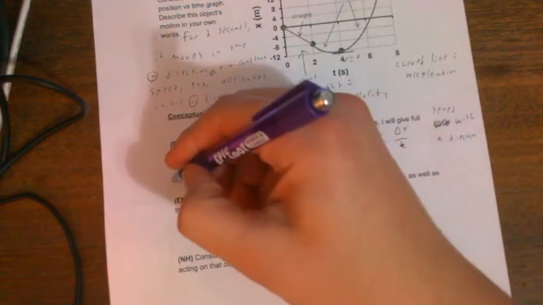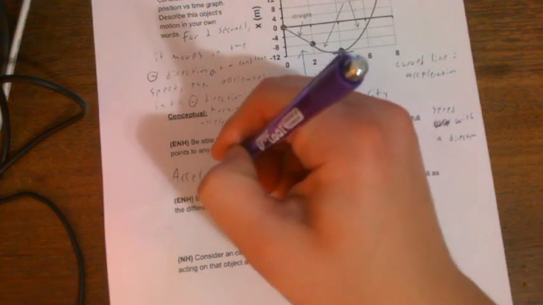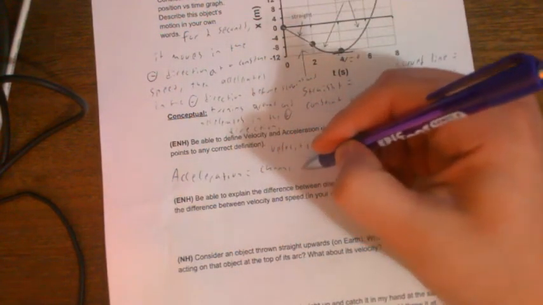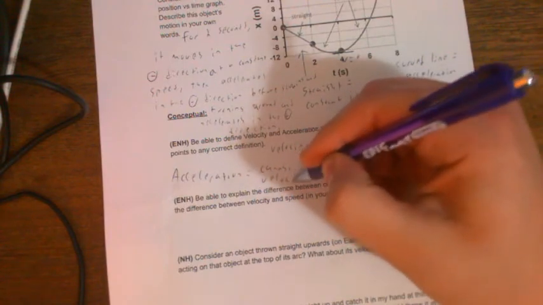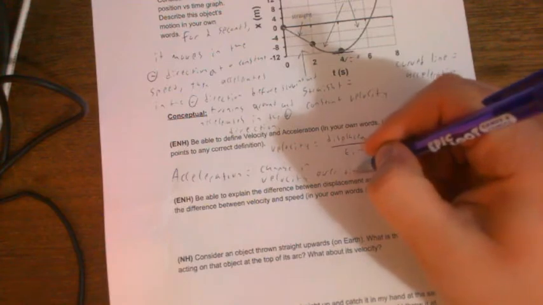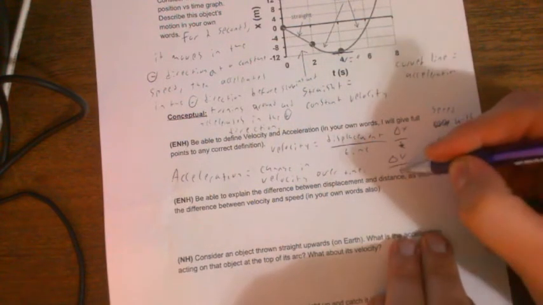Now acceleration, I would define as a change in velocity over time. We can write that as delta v over t. An acceleration is a change in velocity over time, whereas a velocity is a change in position over time. This represents moving, this represents changing the speed at which you are moving.